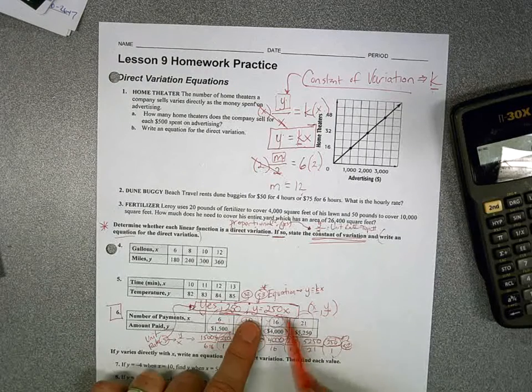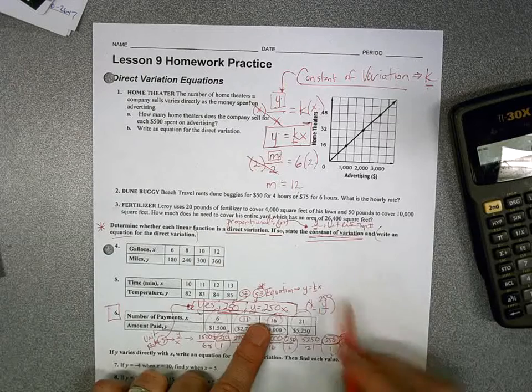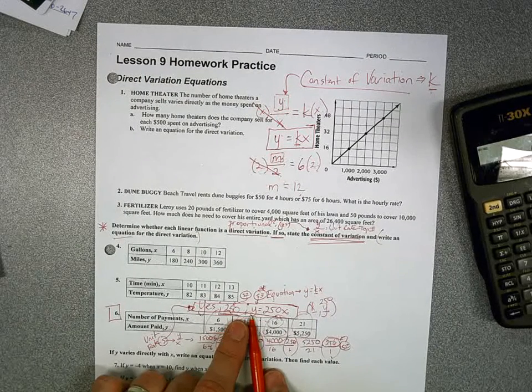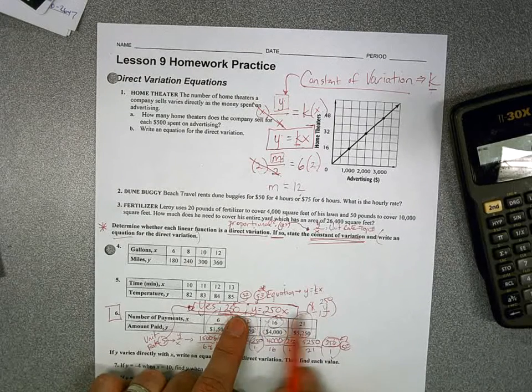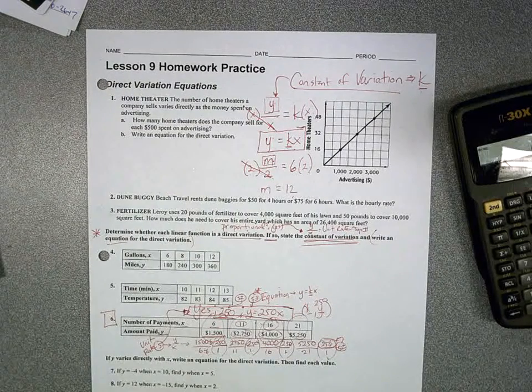So if x was 1, y is 250. If x is 2, y would be 500. If x is 4, y is 1,000. So that's all this is. This equation is showing us how to figure out the ordered pair. Okay, but we don't have to worry about that right now.